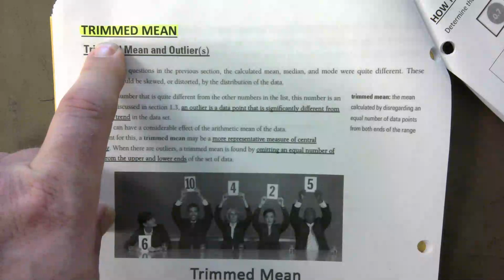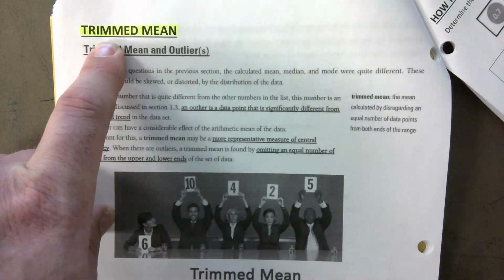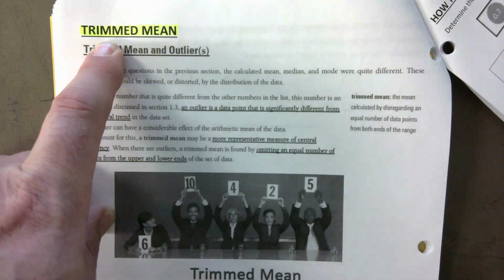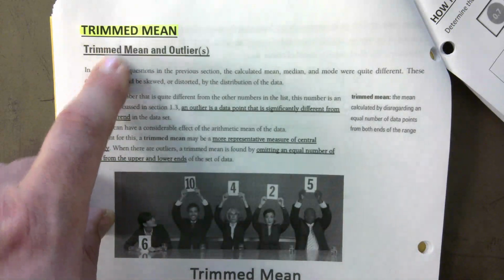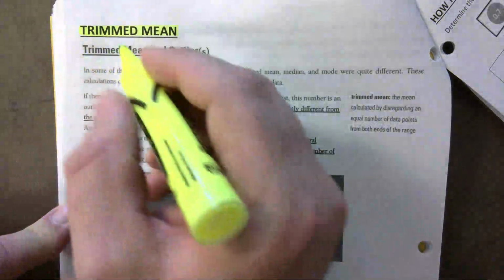Trimmed mean. This one is different than the arithmetic mean. Remember the very first one we started with? It's the arithmetic mean. It includes all values. Trimmed, obviously, will trim some values. That's the main difference.